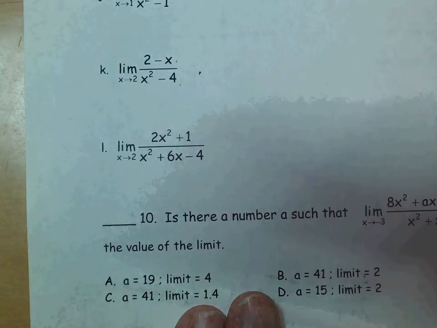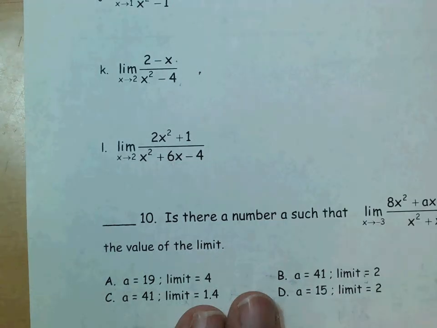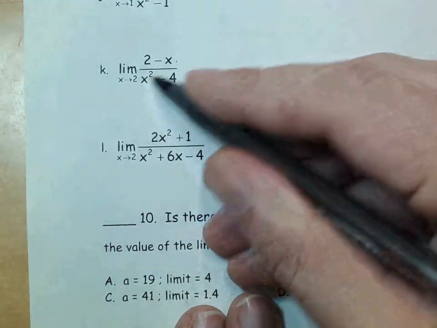The last one I'm going to help you guys with is letter K. K, again, we should always start by trying to do direct substitution. I'm going to show you how this should look in your head. When you plug in 2, 2 minus 2 is 0. 2 squared minus 4 is 0. So we have 0 over 0, and we don't need to write anything down. We just can move on from direct substitution.